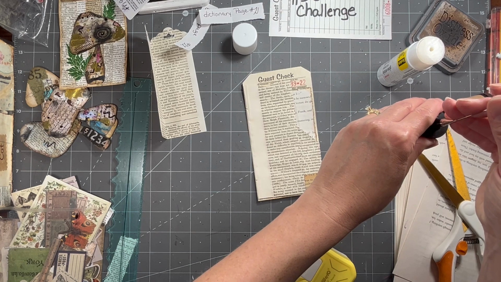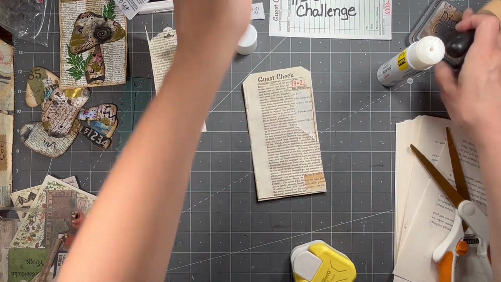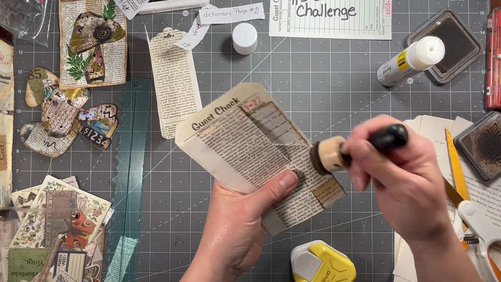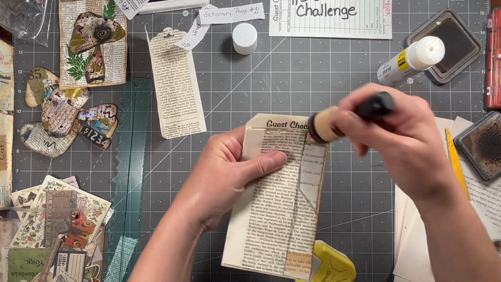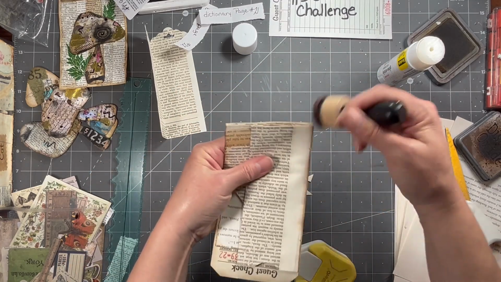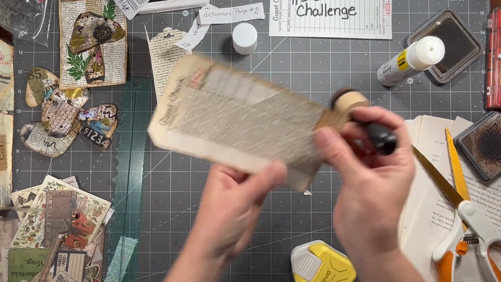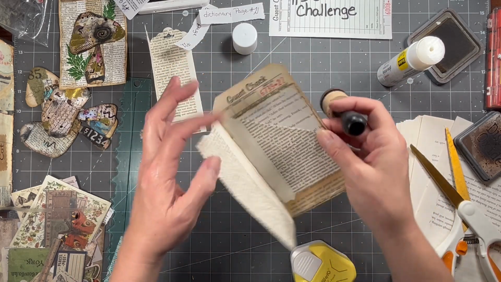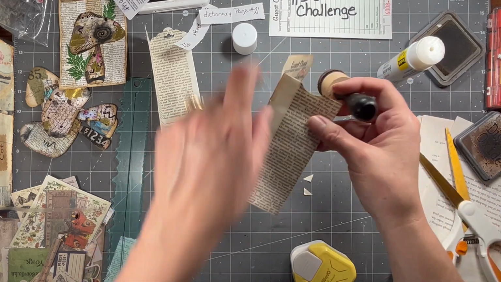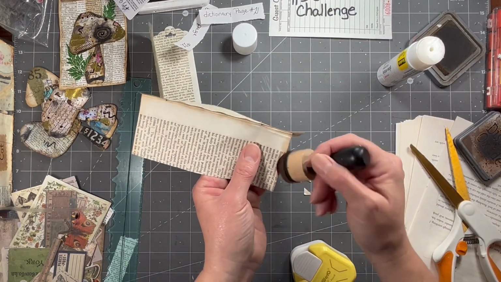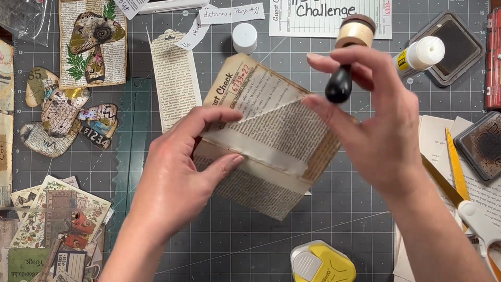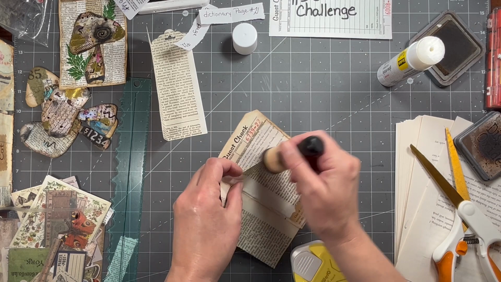Now we can get some ink going on around there. That's nice already. Let's get this a little bit.